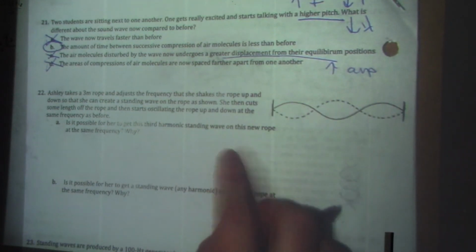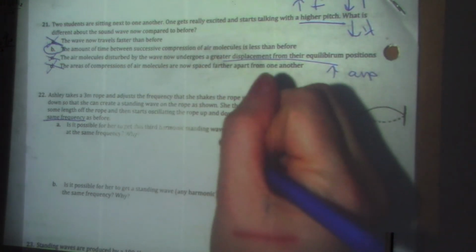Ashley takes a 3-meter rope and adjusts the frequency, shakes the rope up and down so she creates a standing wave. Then she cuts some length off the rope and starts oscillating at the same frequency. Is it possible for her, using a shorter rope than before, to get the third harmonic? No, because if you're still at the third harmonic, but you have a shorter length, then you just change the wavelength. So now you would have a shorter wavelength.